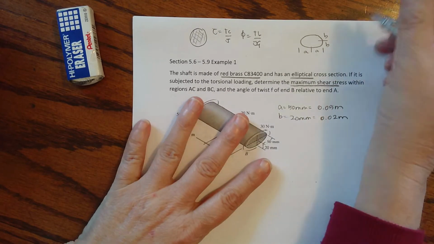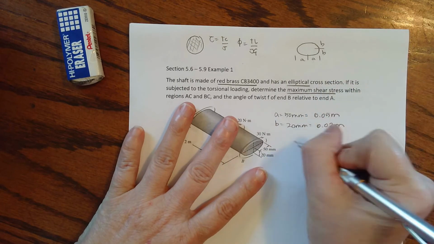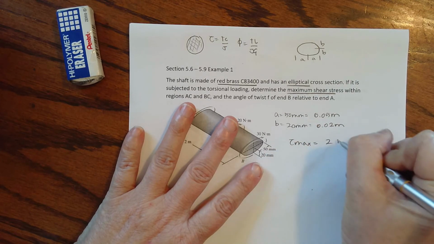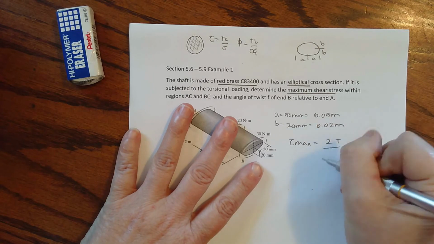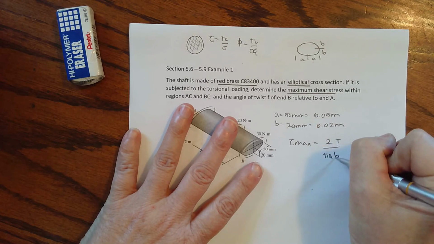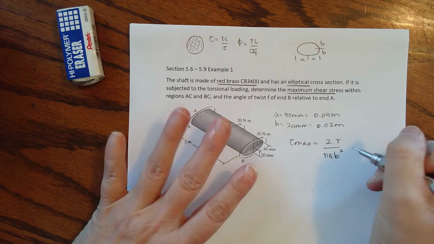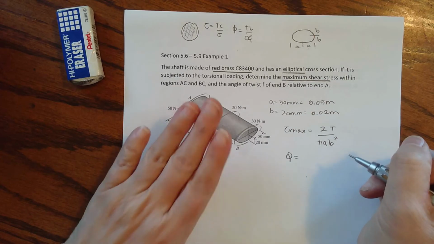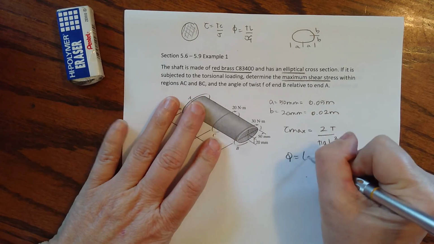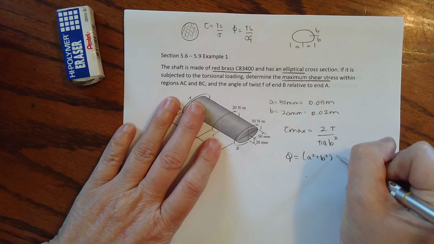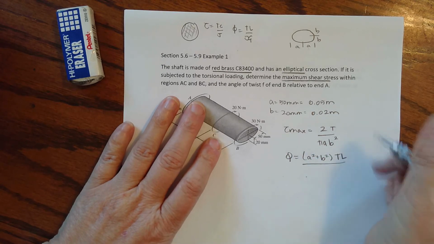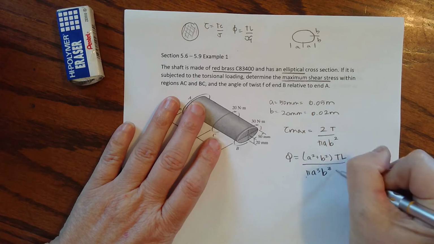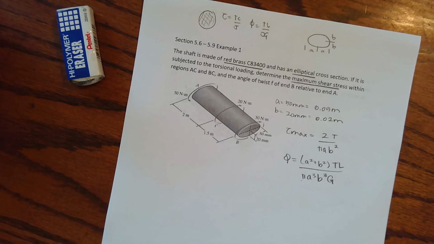The maximum shear stress for an elliptical solid is 2 times the internal torque over pi a b squared. The angle of twist for a cross section like this is (a squared plus b squared) times TL divided by pi a cubed b cubed G. So that's what I'm going to be using.